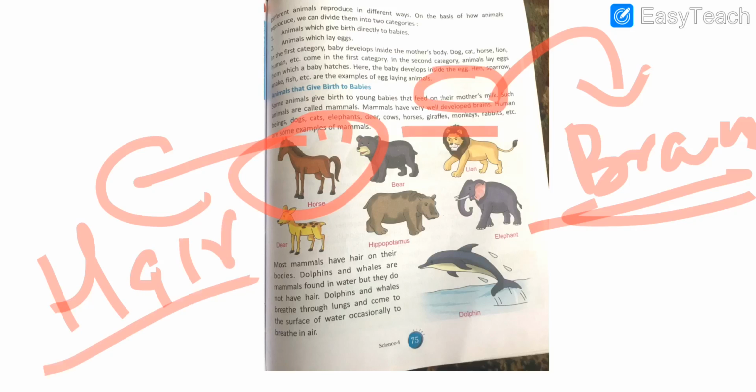Students, another feature of mammals is the presence of body hair. That is, hair is present on the bodies of mammals. Students, you know dolphins and whales that live in water, they are also mammals, but they do not have hair. Why are they called mammals?